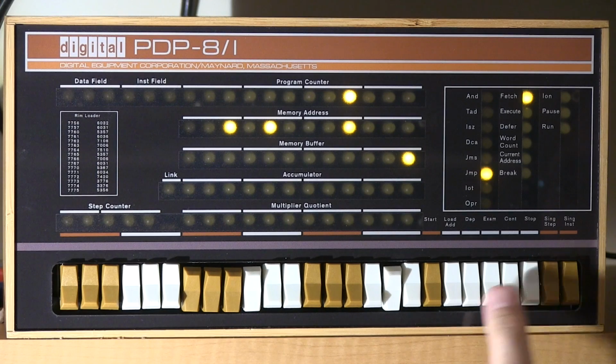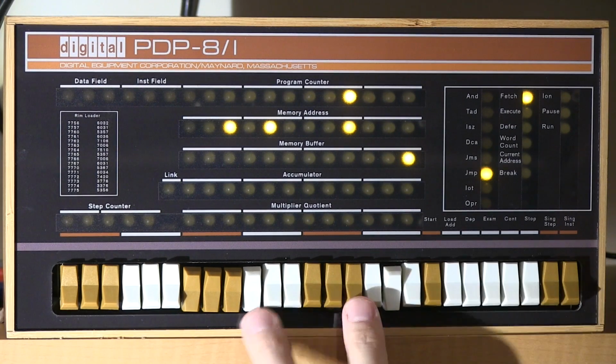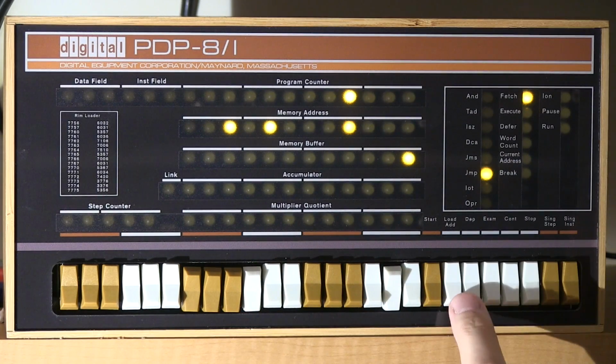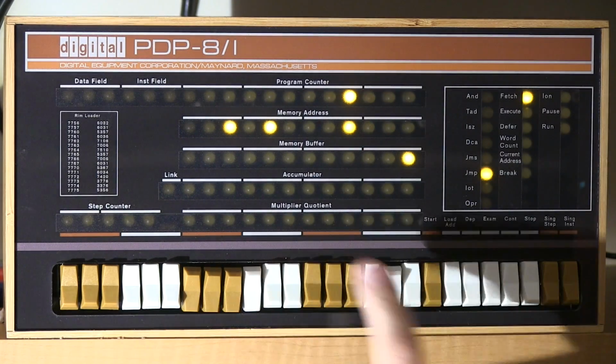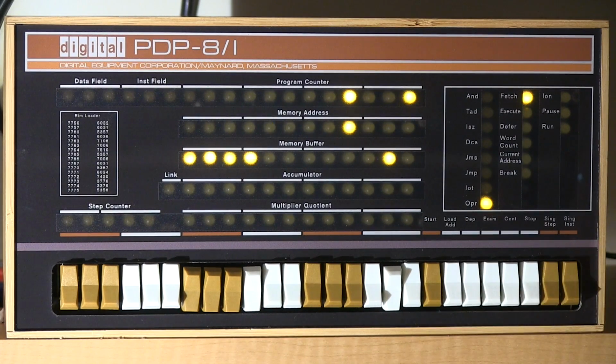7402. And now we press deposit. Deposit will take whatever is toggled in on these switches and store it at the address that the program counter is set to here. So we're going to put a 7402 at location 10 by pressing deposit.